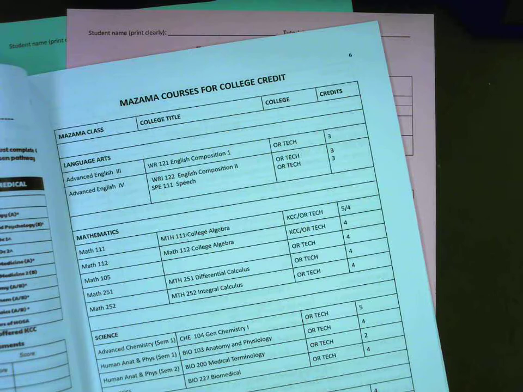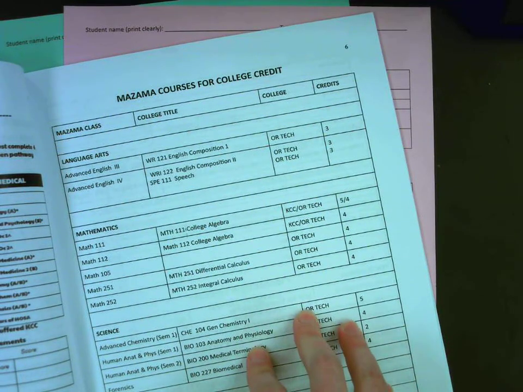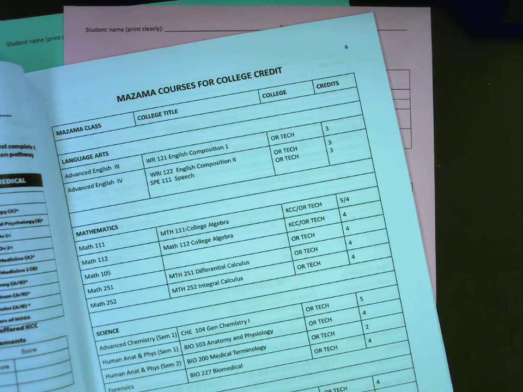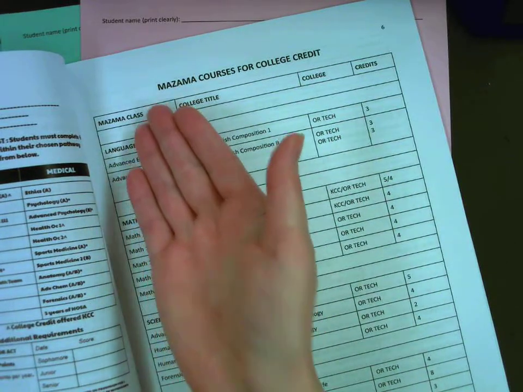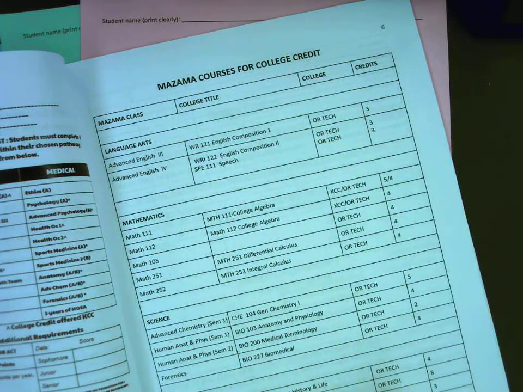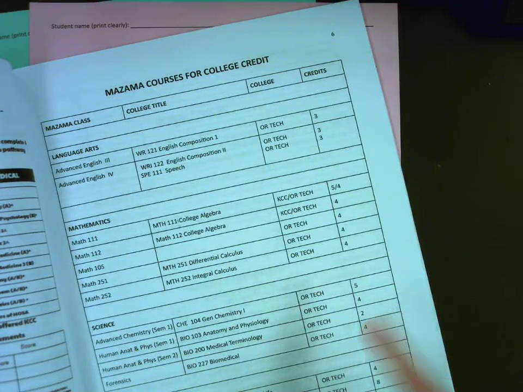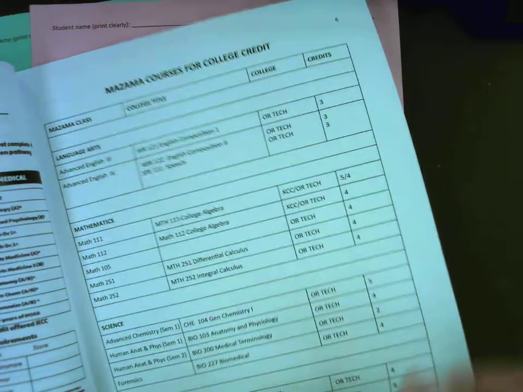Classes for college credit, you might reference this if you're looking to take some college credits, or maybe you're in STEM and M and you're really looking for Oregon Tech credits. You can see that in the curriculum guide. You'll see the name of the Mazama class, the name of the college class, which college you get credit from, and how many college credits. And you'll notice that college credits work differently than high school. You'll get more than just one credit for each class. That continues on the second page.